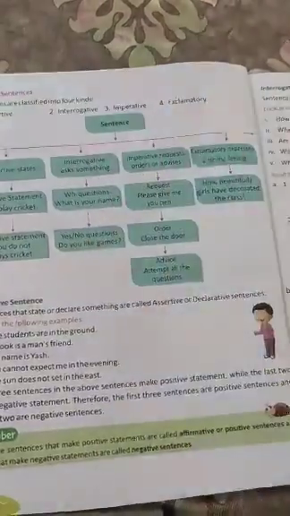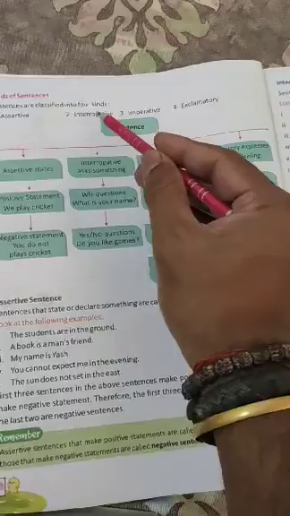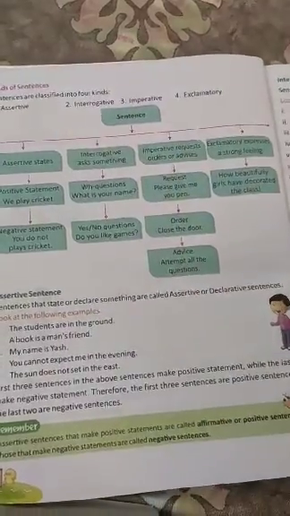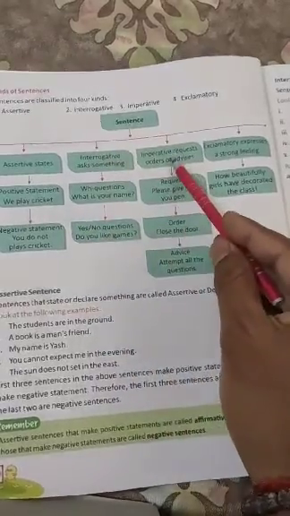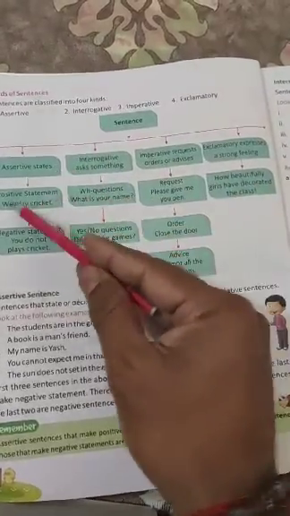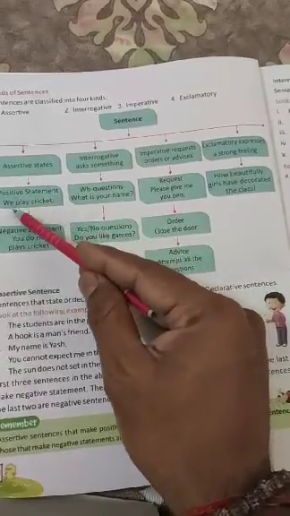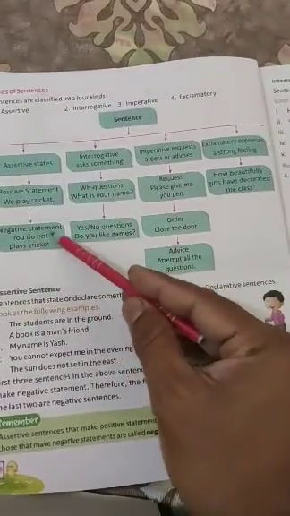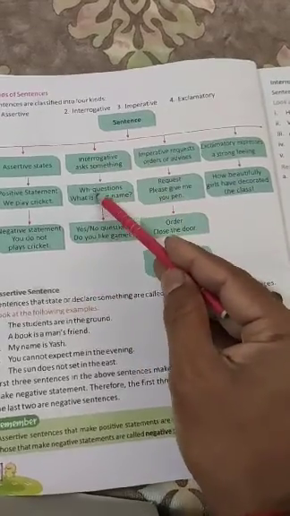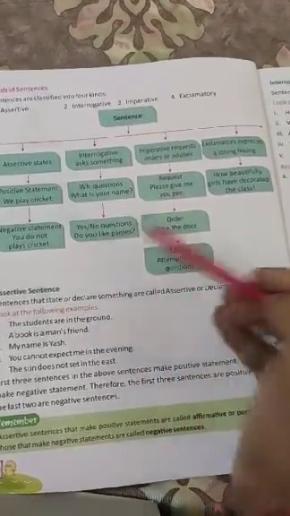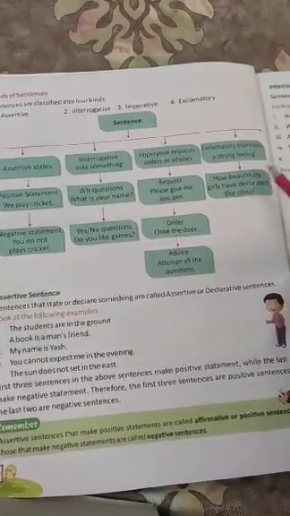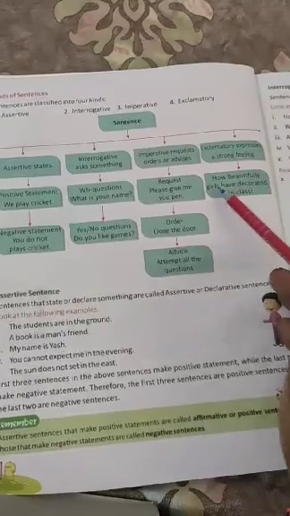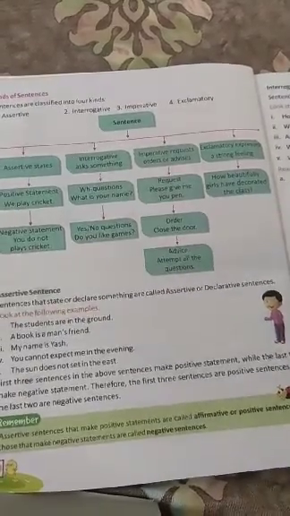Now check the kinds of sentences I have just explained. Here given: assertive, interrogative, imperative and exclamatory sentence. Assertive states: a positive statement, for example, we play cricket, and a negative statement, do not play. Interrogative, WH type: what is your name, and do you like games? Imperative: request, please give me your pen; order, close this. And exclamatory: how beautifully the girls have decorated the class.